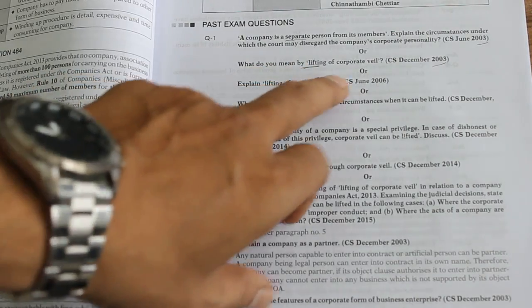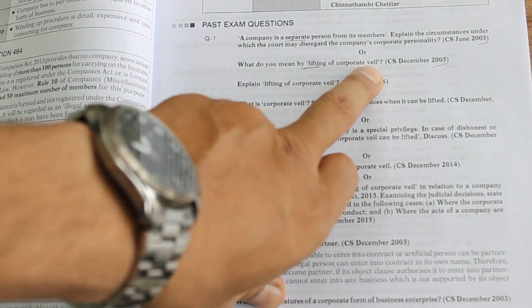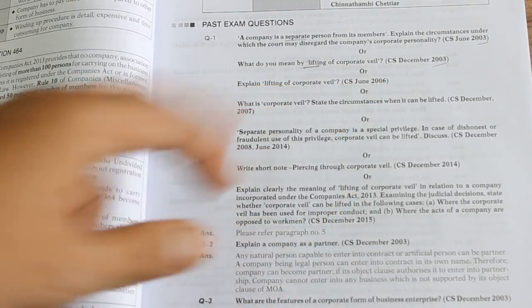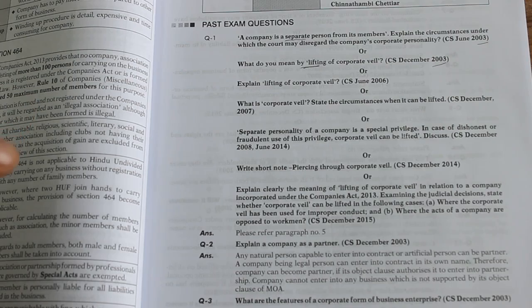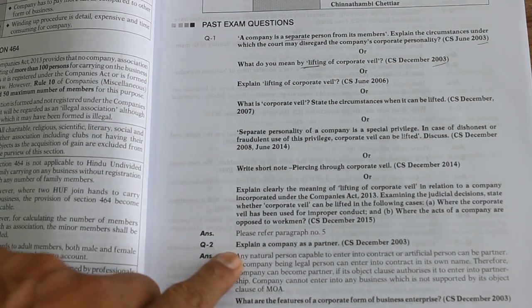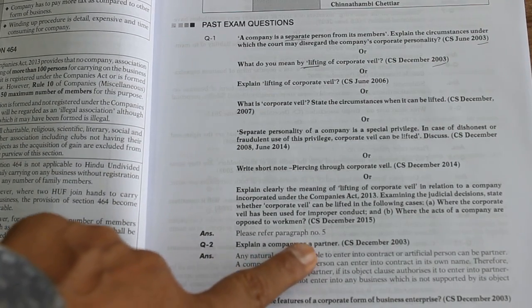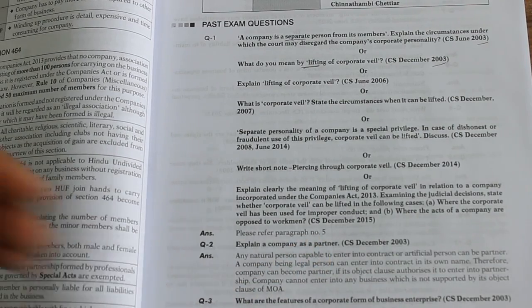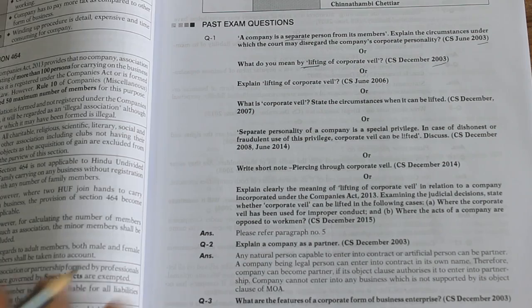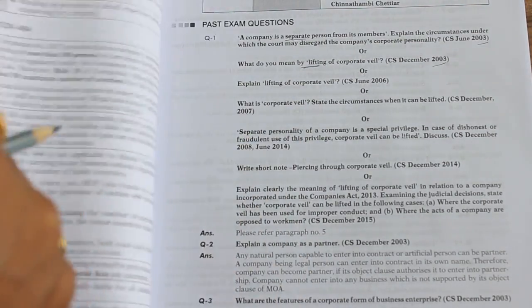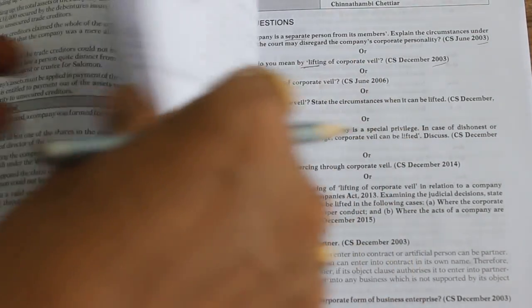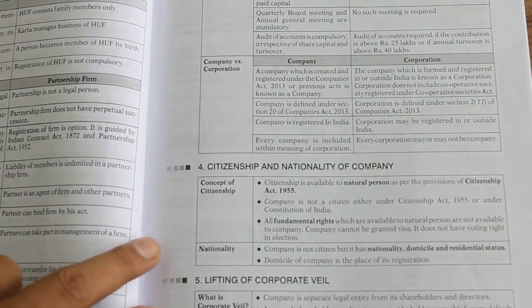What do you mean by lifting of a corporate veil? Here I am not reproducing each and everything again and again. For example, I say please refer to paragraph number 5. By referring to paragraph number 5, one can find out the answer. Let us go to paragraph number 5 and understand. Right? So this is paragraph number 5.